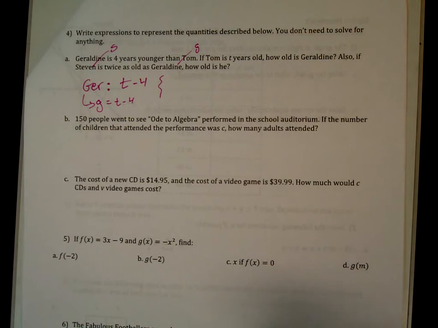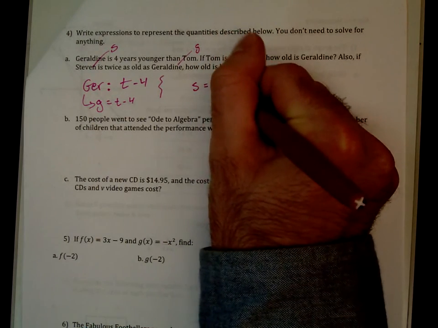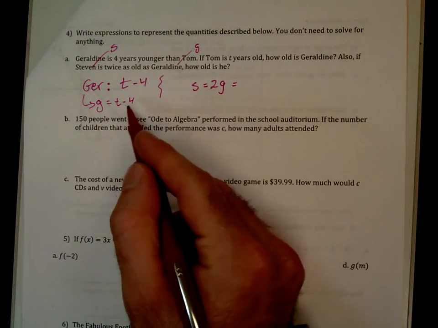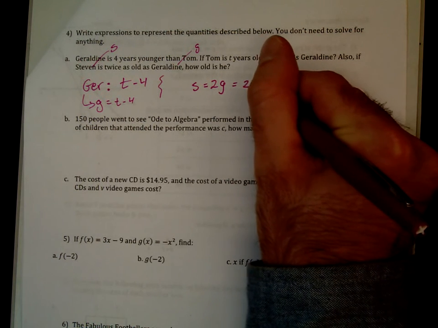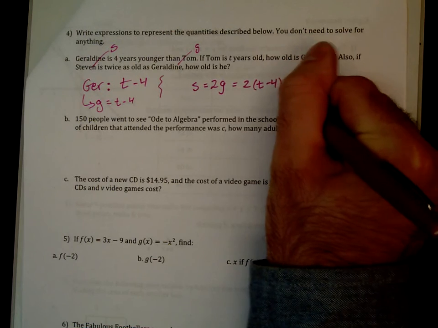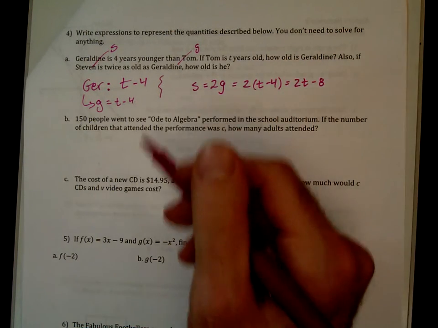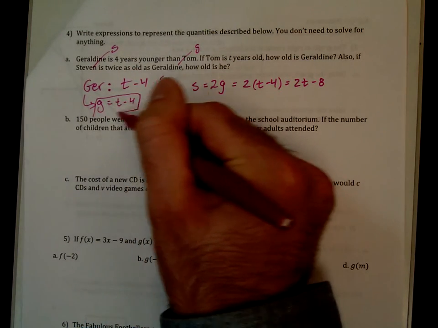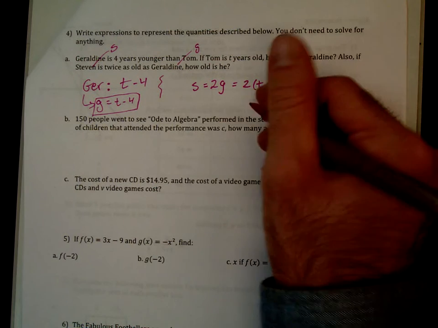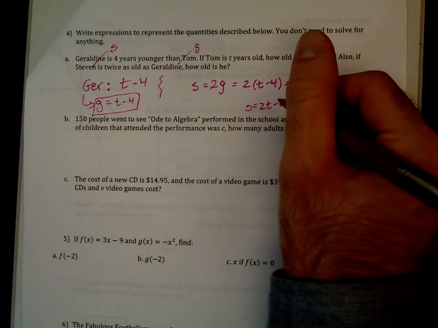So Stephen is twice as old as Geraldine. So that means S equals 2G. But we know that G is the same thing as T minus 4. So this is Geraldine. And then this is Stephen, 2T minus 8.